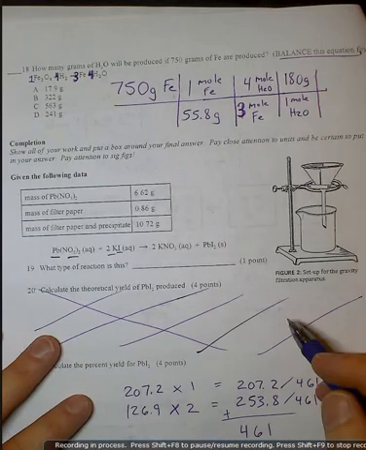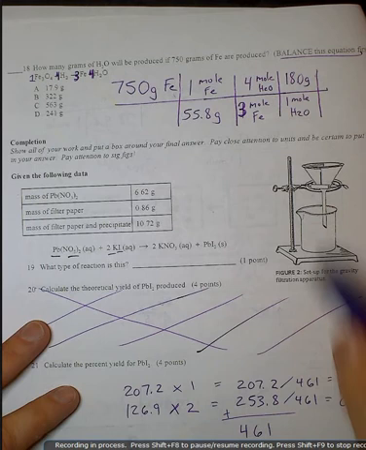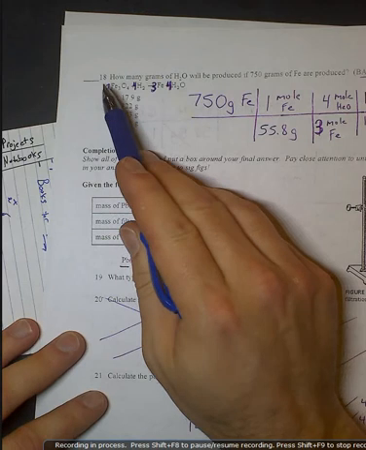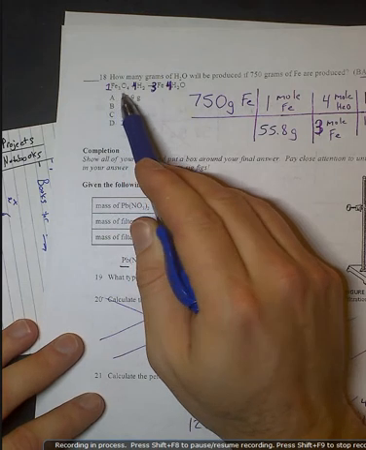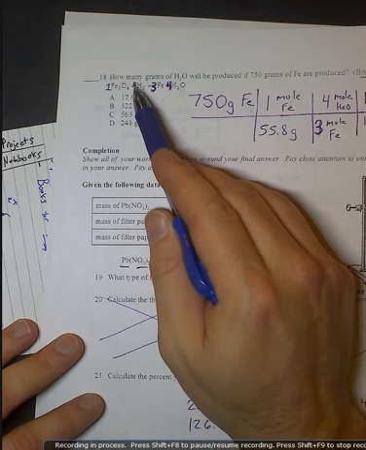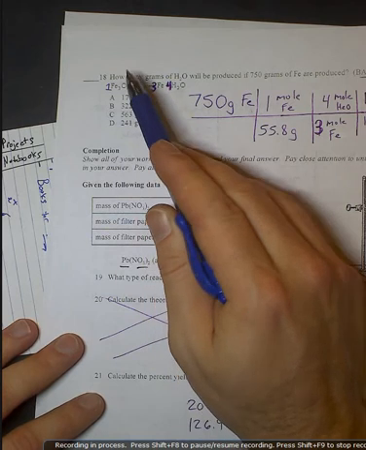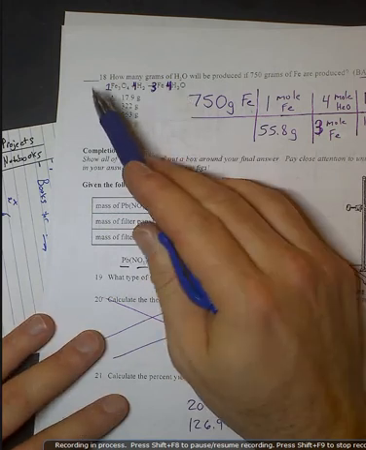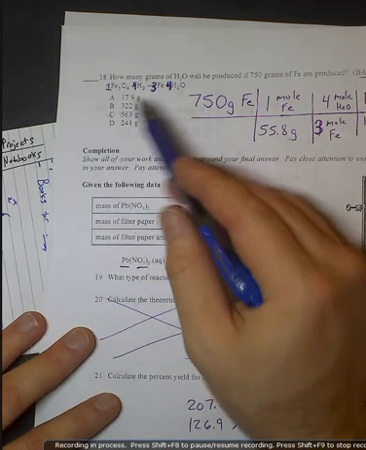How many grams of water will be produced if 750 grams of iron are produced? Balance your equation first. Okay? Might be hard to see this, but we have 1 iron oxide, Fe3O4, plus 4 H2s for every 3 irons plus 4 waters. Okay? 1, 4, 3, 4 are numbers needed to correctly balance.